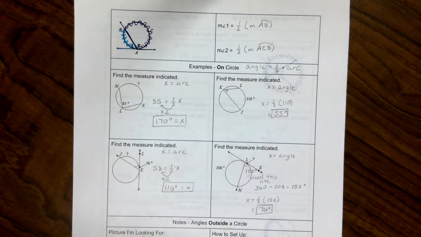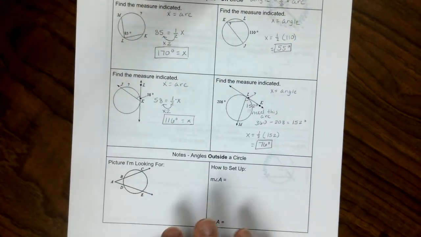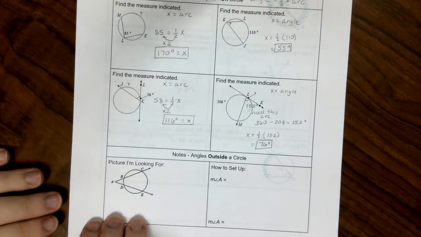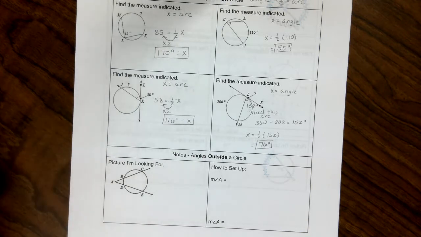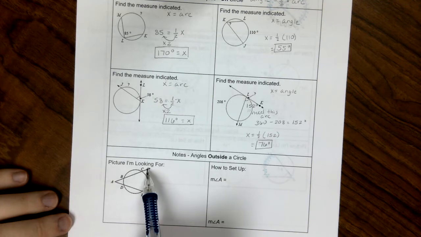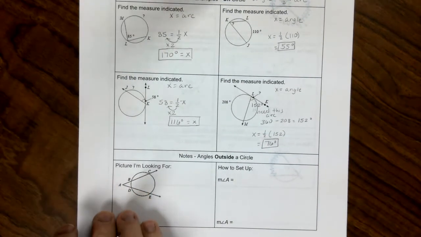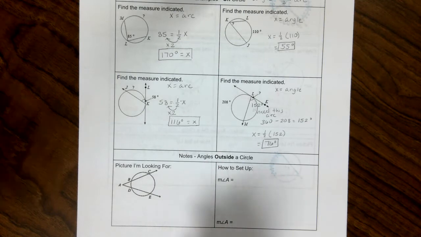All right, those were your on examples, and now we're going to go to our outside. So outside, there's actually 3 separate pictures that you can have. You can have a picture where you cross the circle twice in 2 different places. So that's the first one. We'll look at the other 2 in a minute.